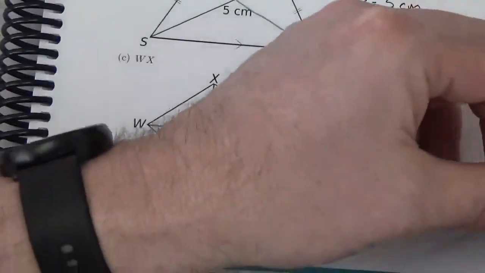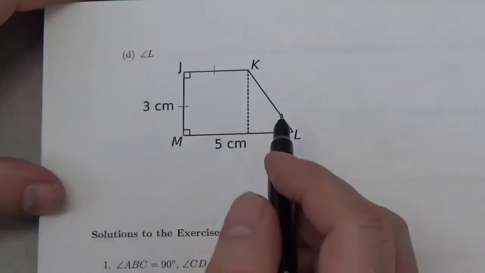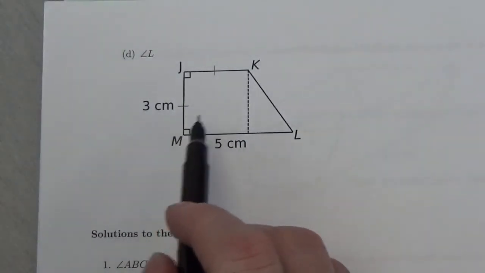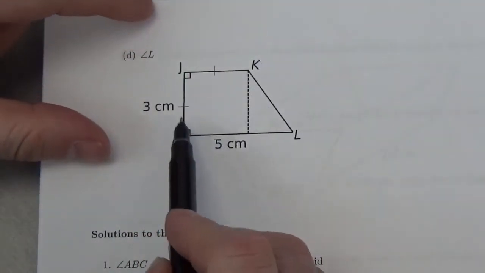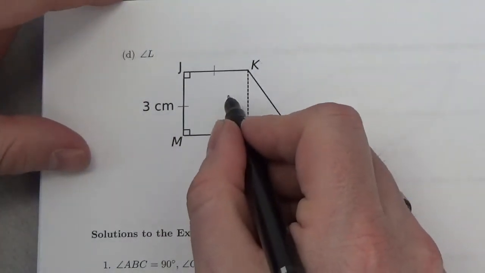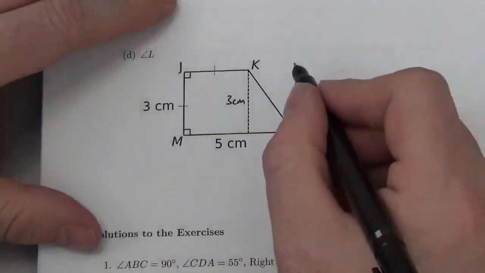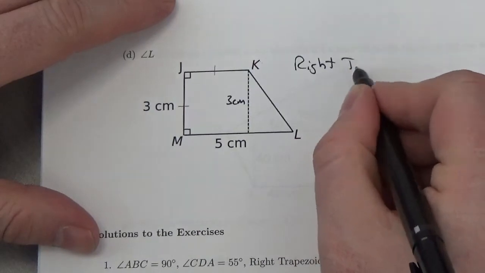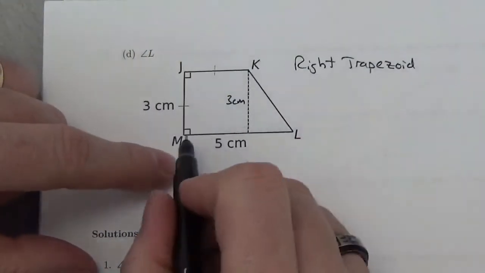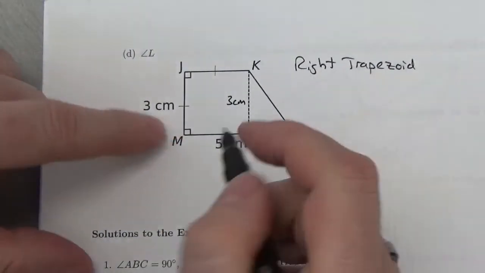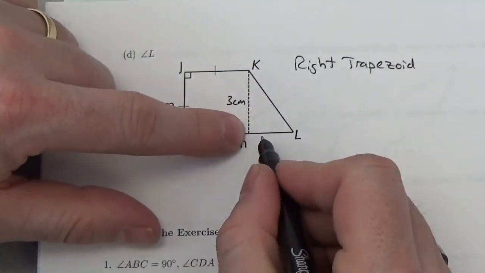Let's take a look at another one. So in this case right here, I'm looking for angle L. Now, taking a look at the shape that I've got here, right angle, right angle. These two sides are the same. So this is a square right here, which means I know that this has to be 3 centimeters. But the overall shape has got to be a right trapezoid. That's where I recognize this shape from. Now, this whole side here is 5, but because this is a square, this little side here has to be 3, which means this little bit here has to be 2.